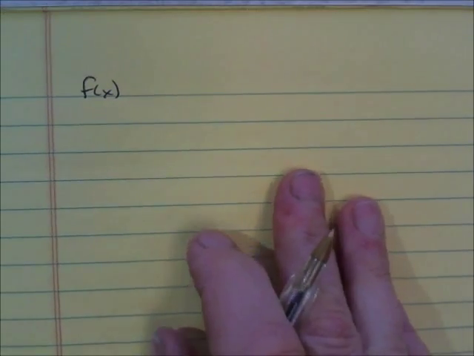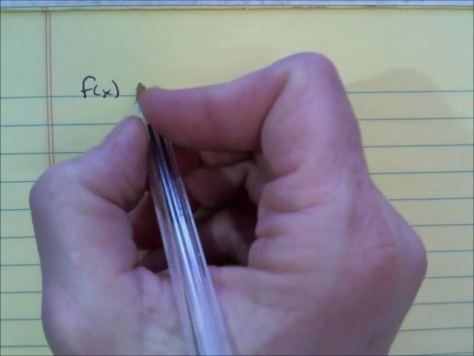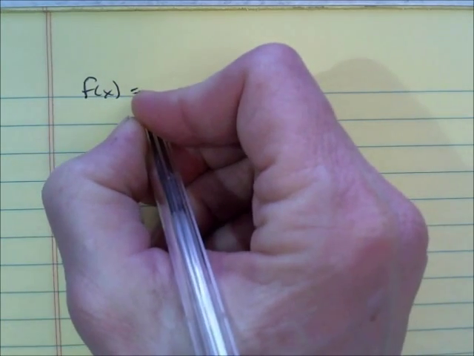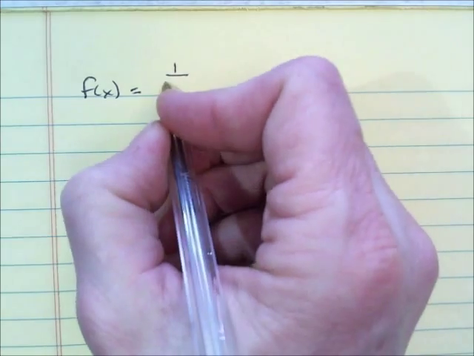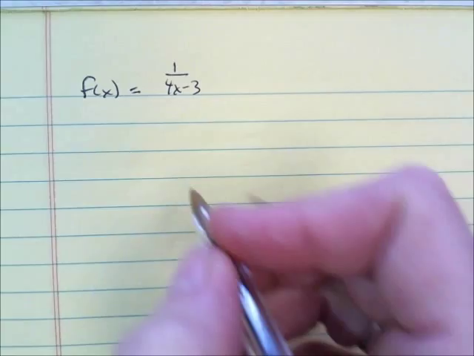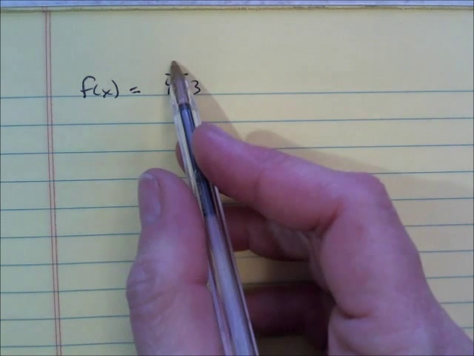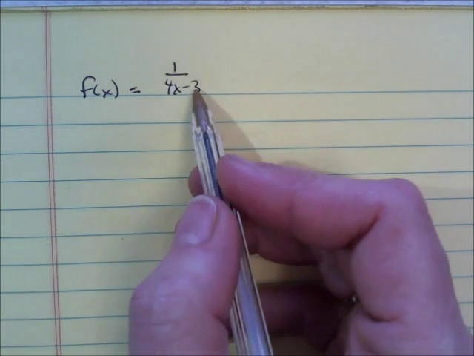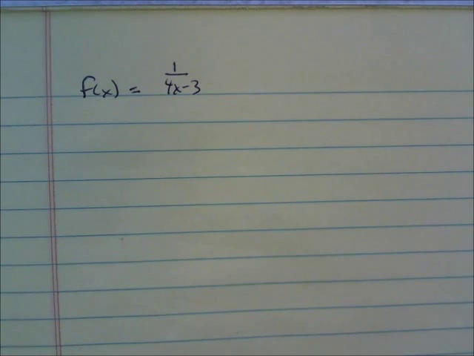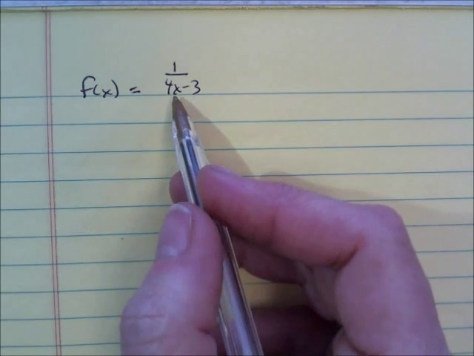The paper. Let's do a couple more examples here. Let's use some examples using the chain rule. Let's say f of x is equal to 1 over 4x minus 3. Well, we could use the quotient rule. Bottom times the derivative of the top minus top times the derivative of the bottom all over the bottom squared. That's one way to use the quotient rule.